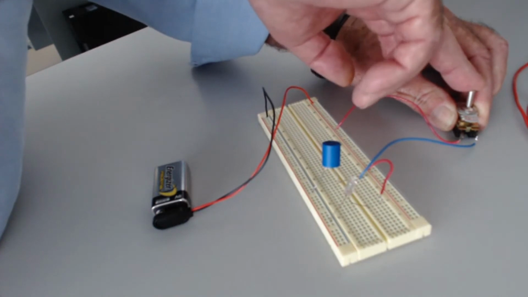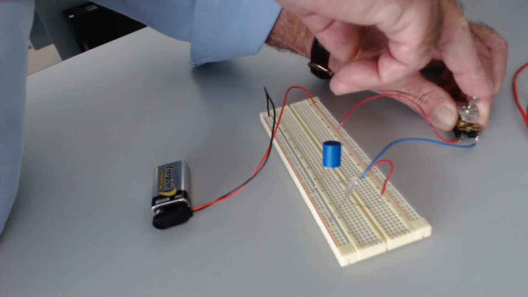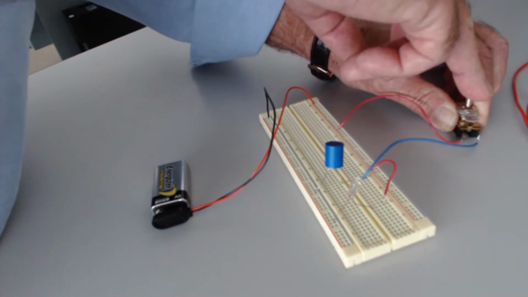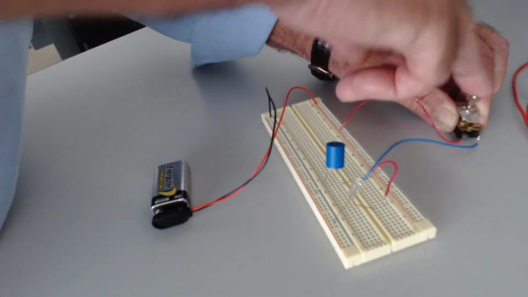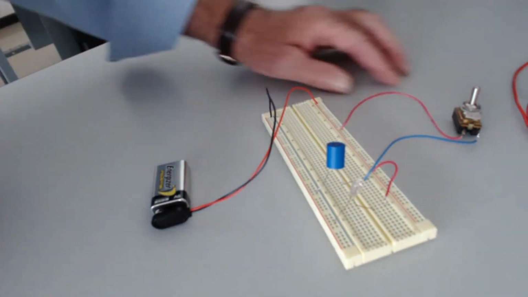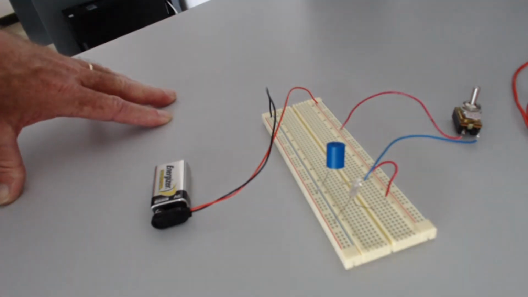Let's do it again. So the switch is on, current flows through the inductor. The switch is off, collapsing magnetic field. The switch is on, current flows through the inductor. Switch is off, collapsing magnetic field induces a voltage. So hopefully you see that from a 9-volt battery, I can induce a short duration voltage that exceeds 76 volts.